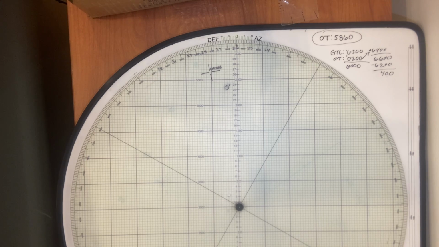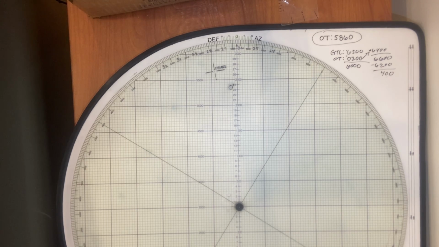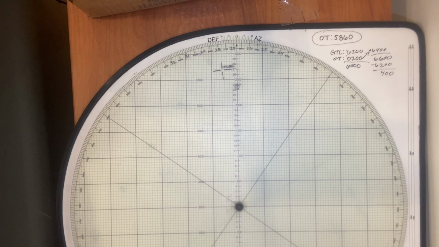I indexed that OT direction before I made any corrections. And then from my known point, I shifted right 300, dropped 300, and I made a plot. I circled it and labeled it. Then from there, all I did was rotate it back to where it's directly on my vertical center line. And then I can obtain my chart data.